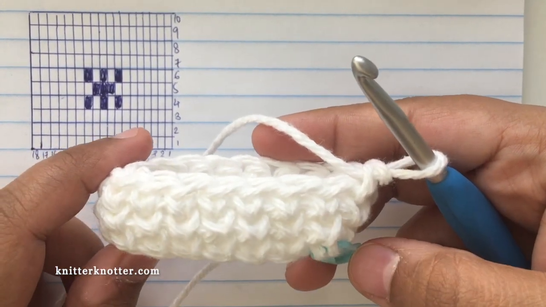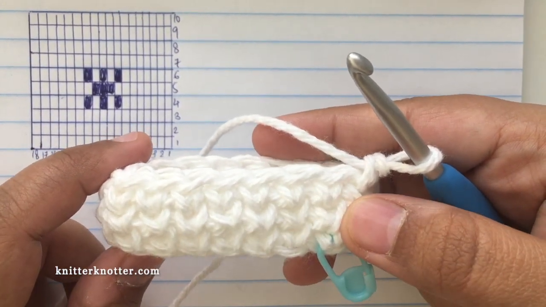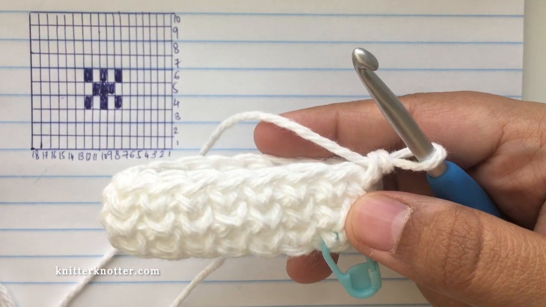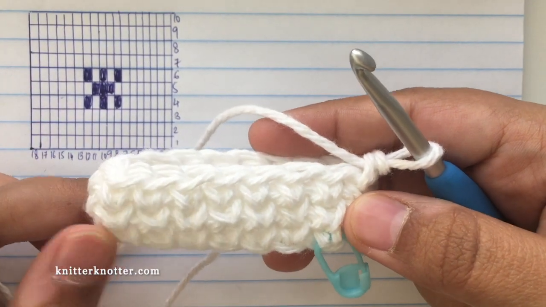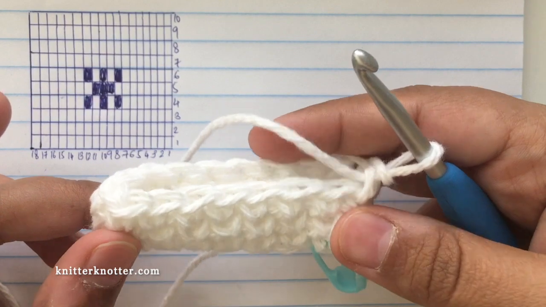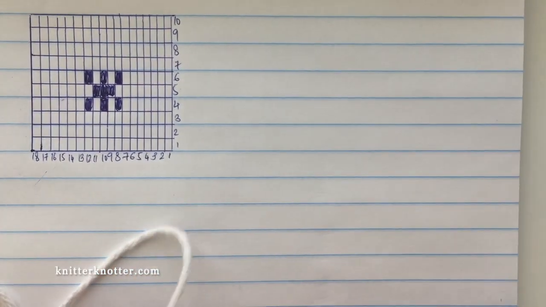If you're unaware of what the waistcoat stitch is, I have a separate tutorial for it which you can check out on my channel. I'll add a link to it in the description below. So let's start with the chart.